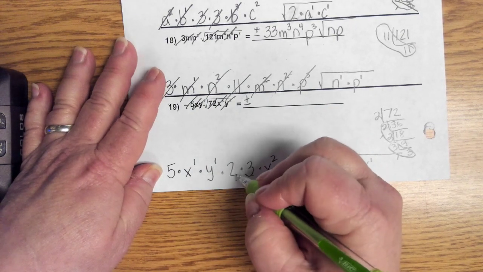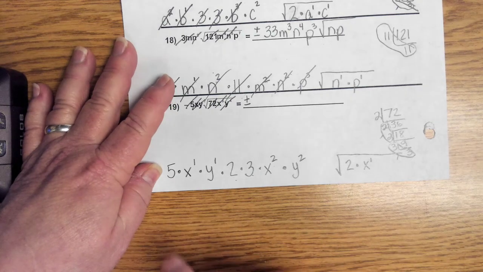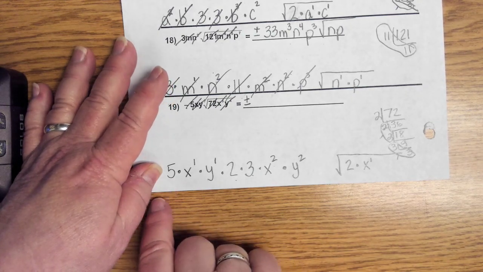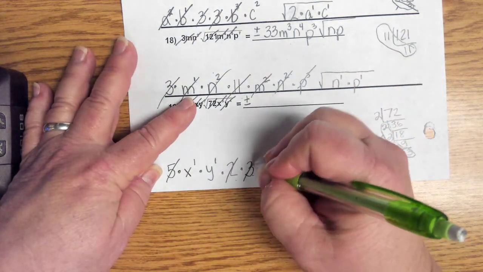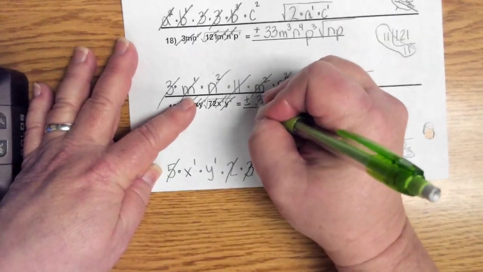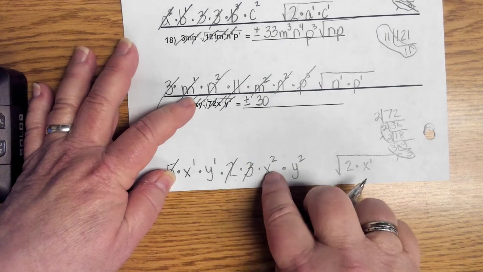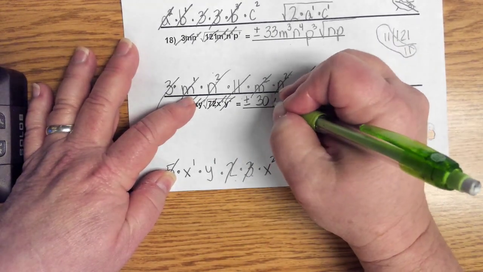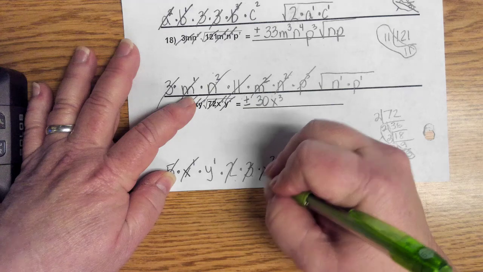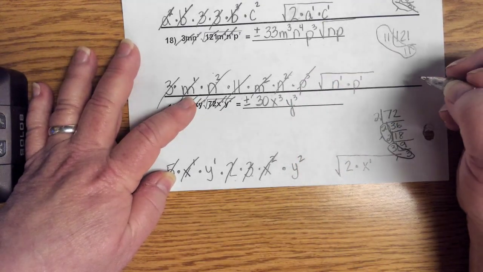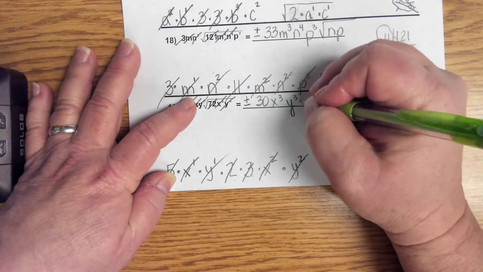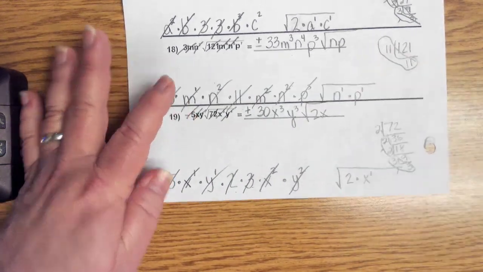See, if these were plus or minuses, it wouldn't matter because it would change every time. So 5 times 2 is 10. 10 times 3 is 30. X to the first, x to the second is x to the third. Y to the first, y to the second is y to the third. Now clean up and I've got times 2x.